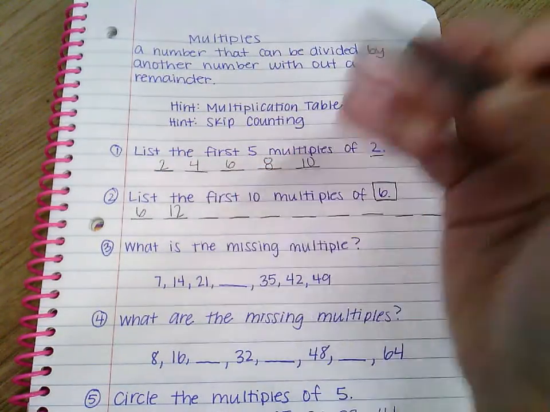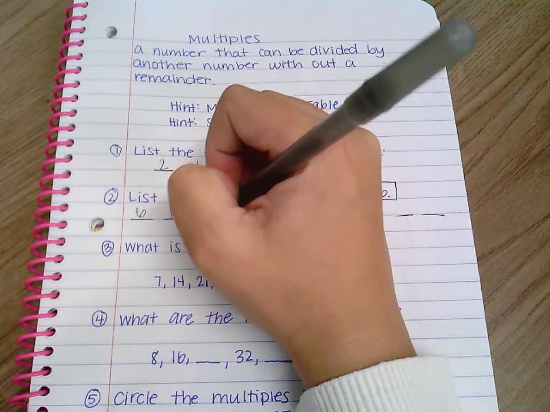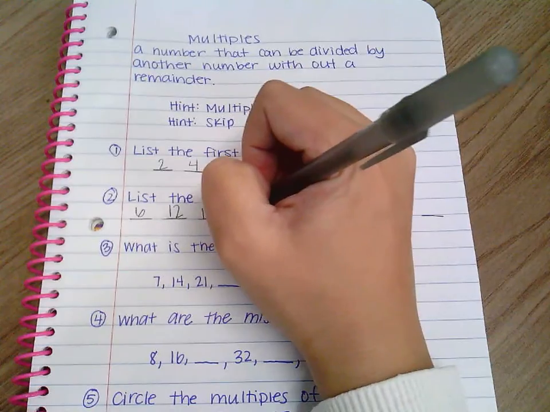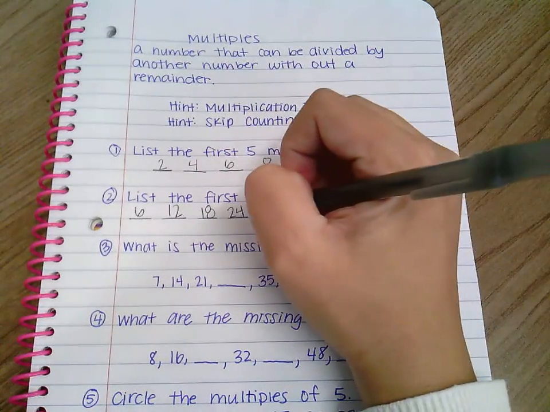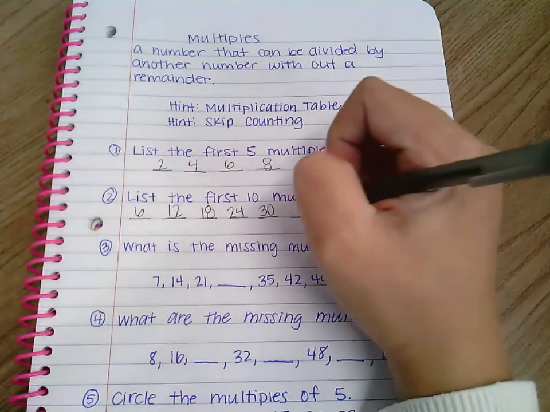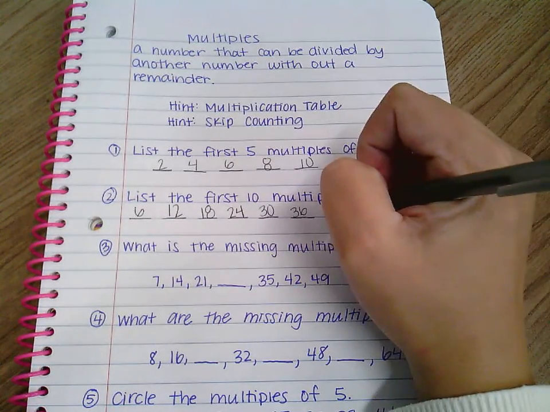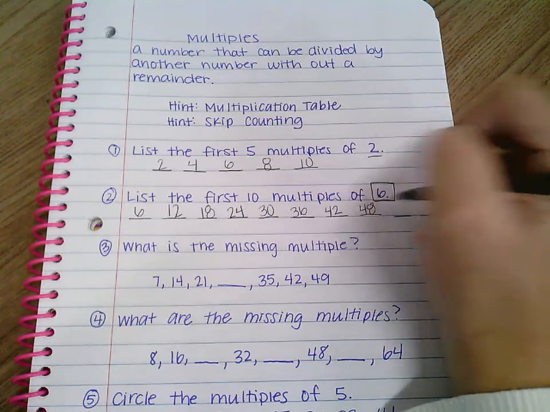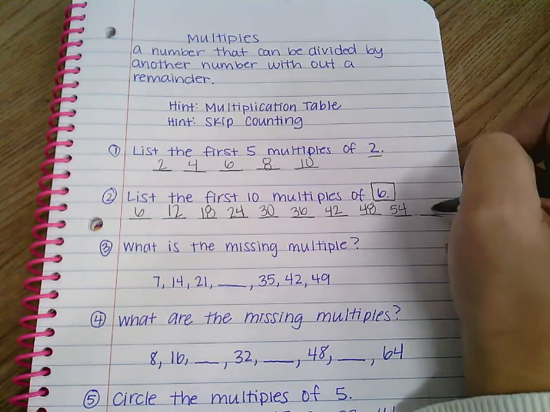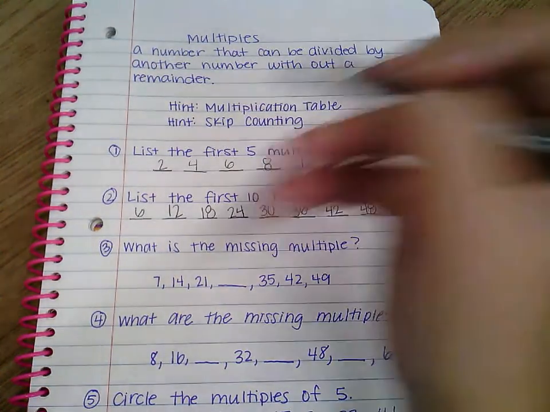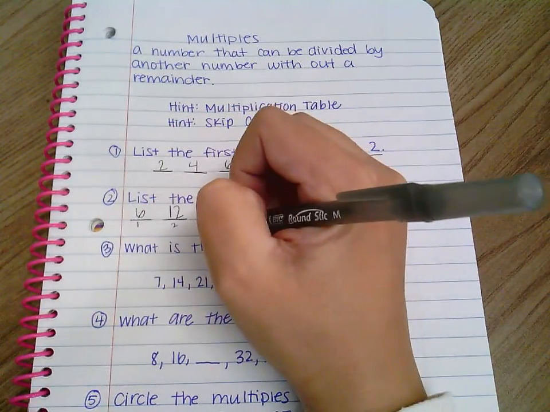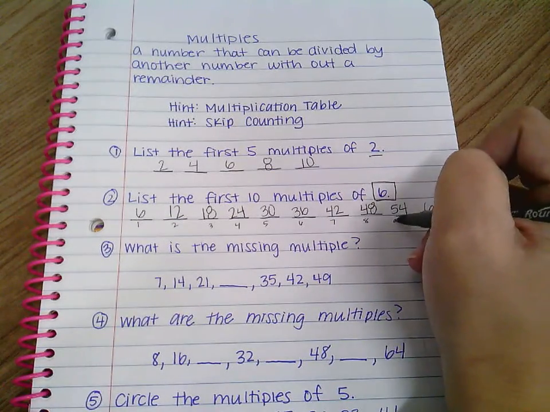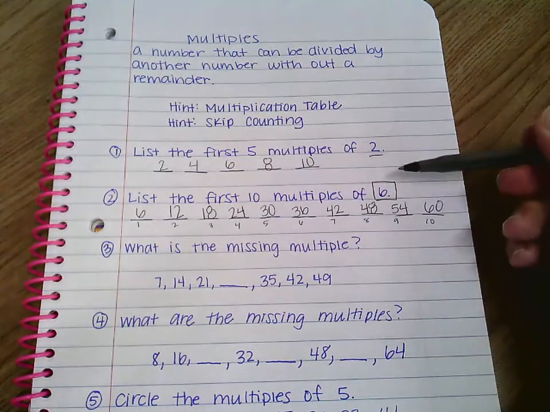So 6, 12, 18. What comes next? 24. 30. 36. 42. 48. 54. 60. Now I could number these 1 through 10, because I wanted the first 10 multiples of 6.